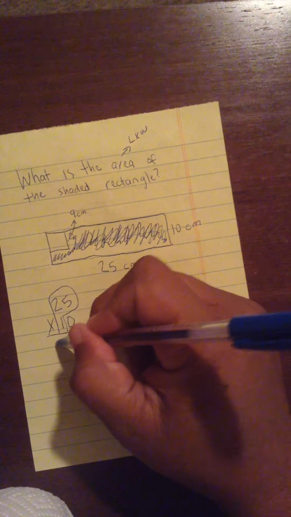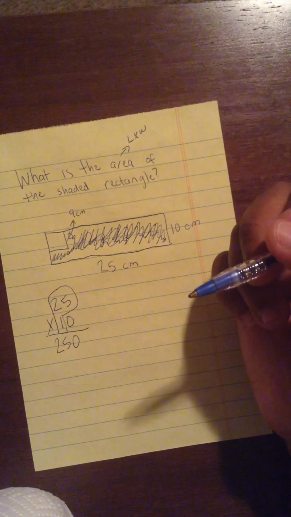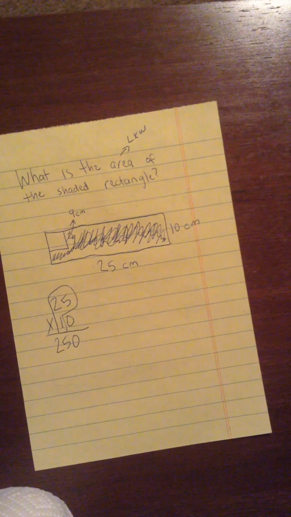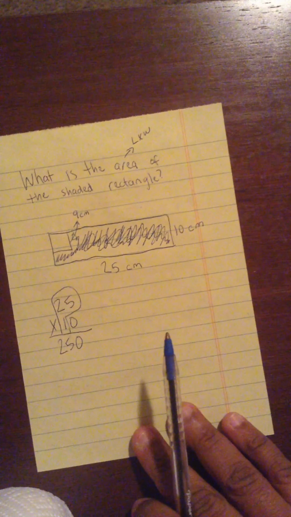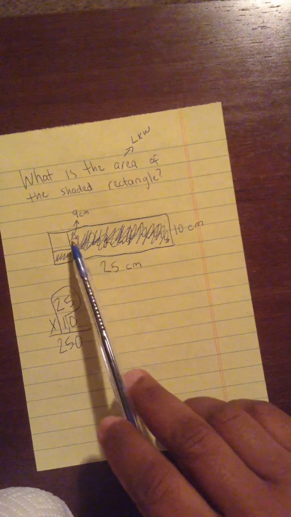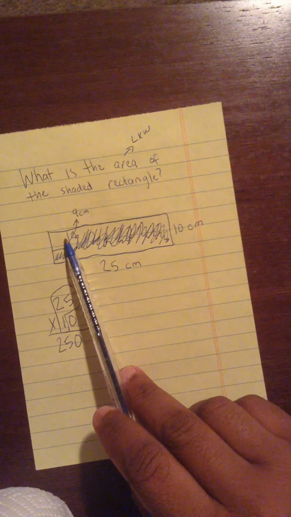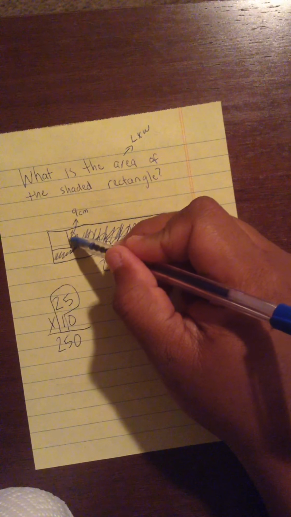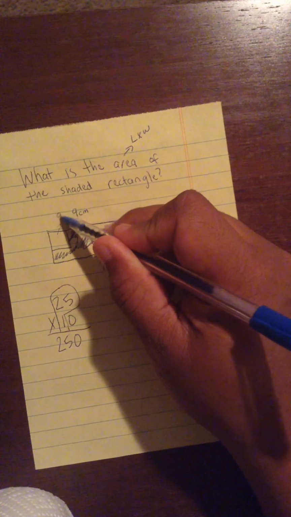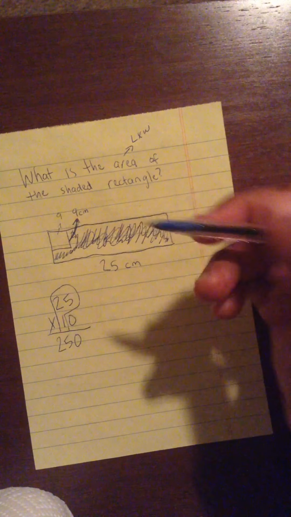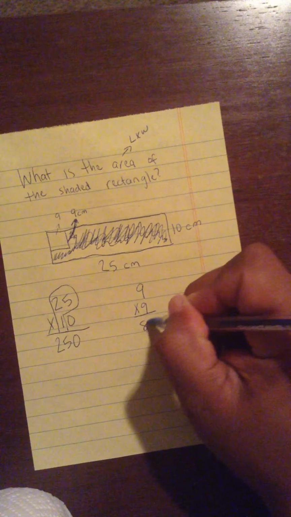1 times 25 is 25. I only have 1 0, so I bring down my 0. 25 times 10 is 250. So the area for this entire rectangle is 250. But inside of this shaded part, we have an unshaded square. So we have to take that out of our 250. I know that if my width is 9, my length is 9, because all 4 sides of the square are equal. So 9 times 9 is 81.